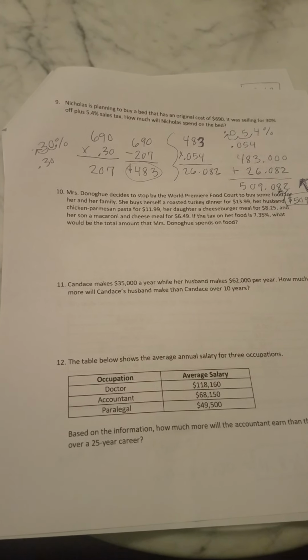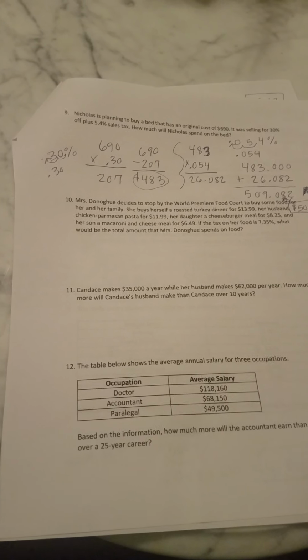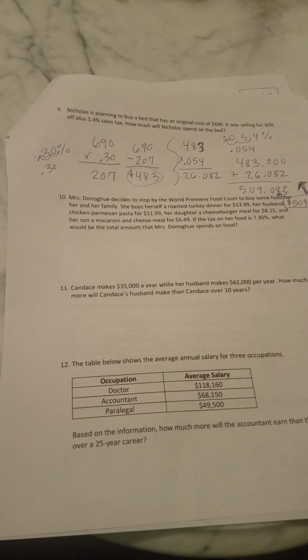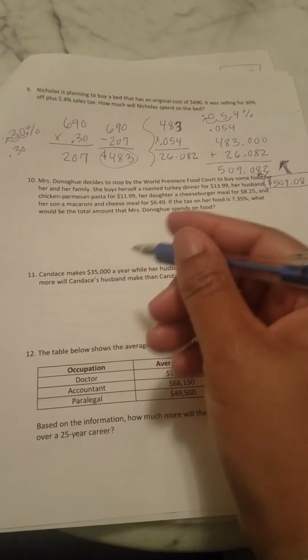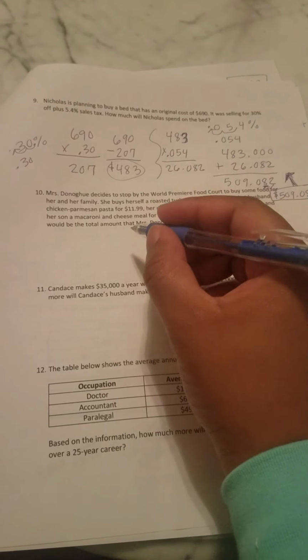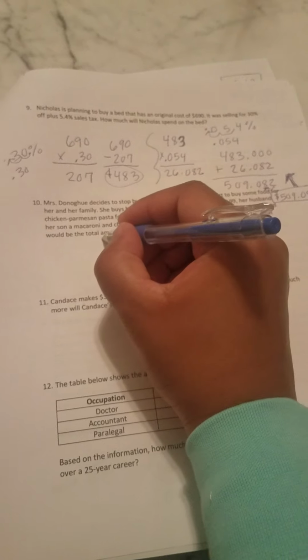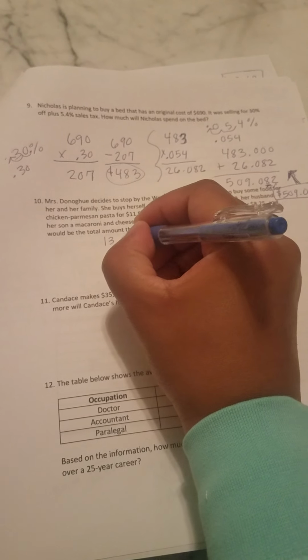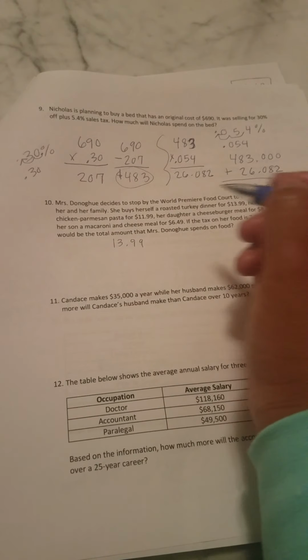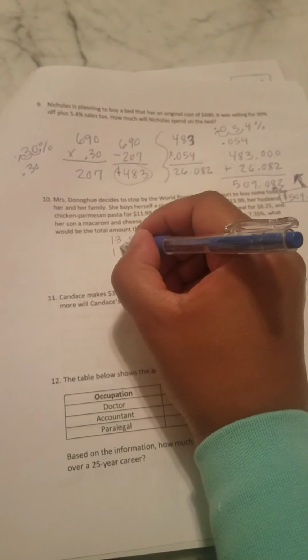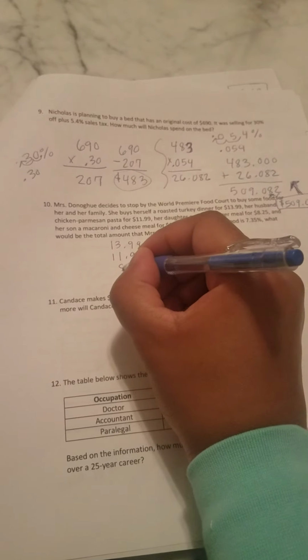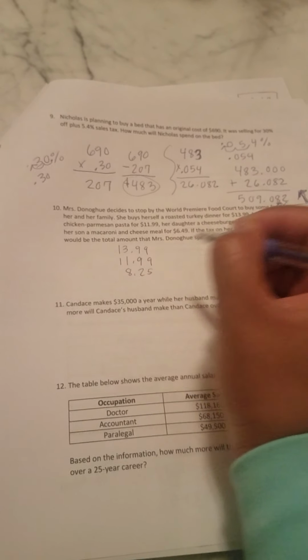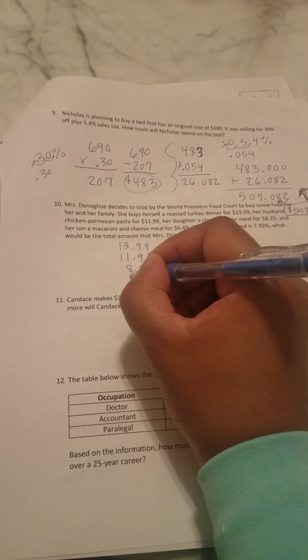what will be the total amount that Mrs. Donahue spends on food? Okay, so the first thing you have to do is find out the total that she spent on her food. So you're going to add all of these prices together. Okay, so you're going to add $13.99. That was for her meal, plus her husband's meal, which is $11.99, plus her daughter's meal, which was $8.25, plus her son's meal, which was $6.49.